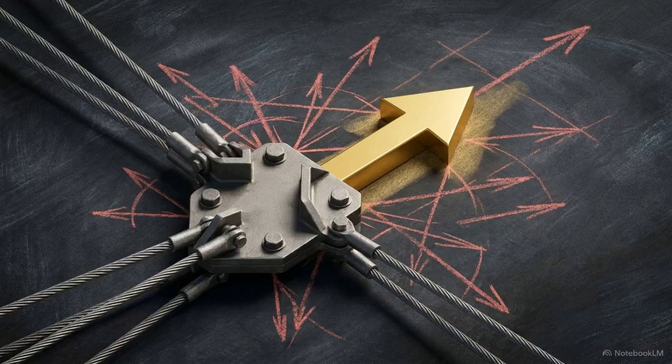Mastering the principle of resolution allows an engineer to look at a chaotic cluster of forces and distill it into a singular, absolute mathematical truth.